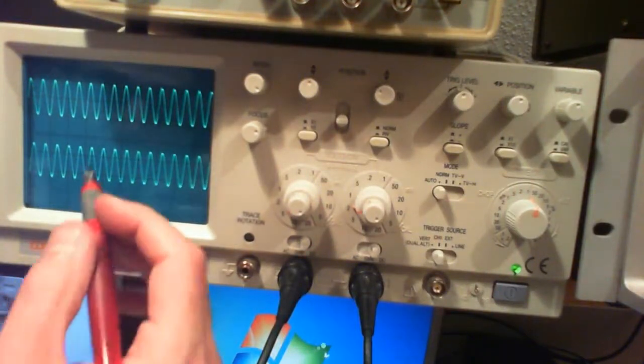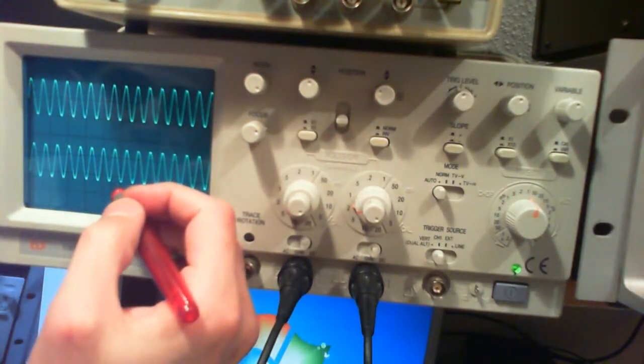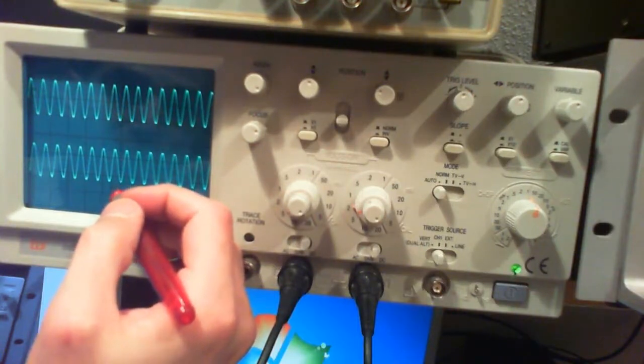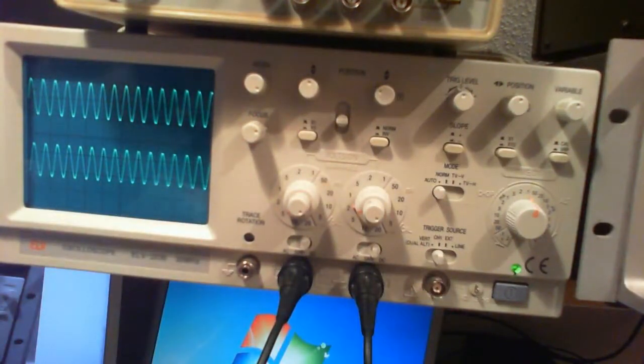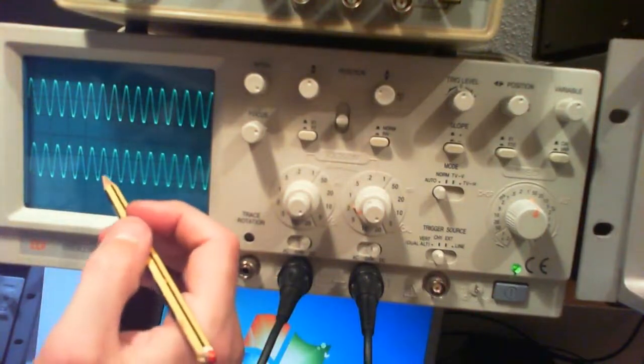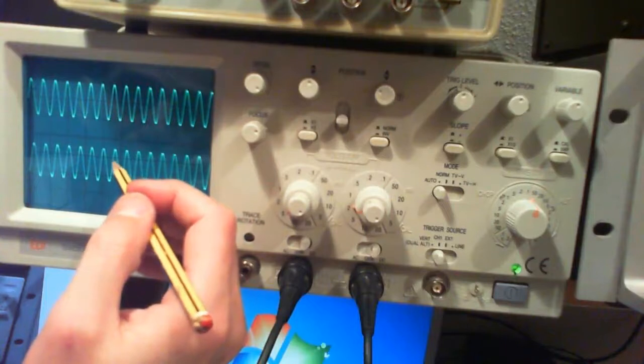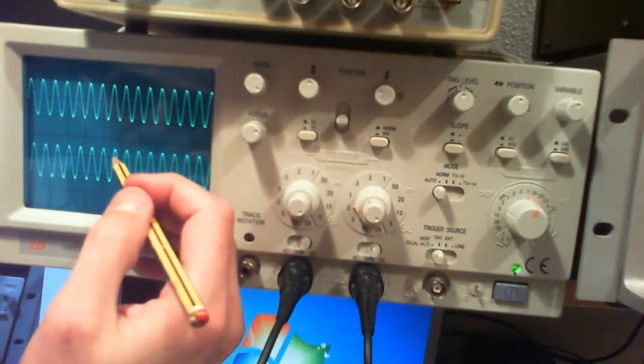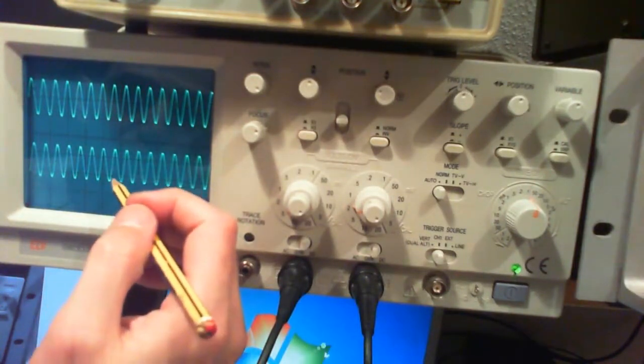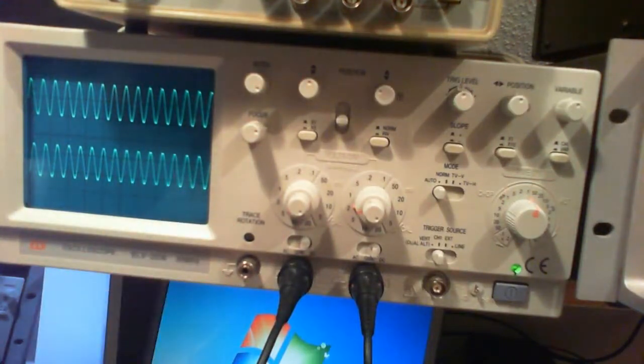But your output voltage is now, if you measure this thing, basically one complete unit, 1.2, 1.4, 1.6, and 1.7. So 1.7 times 2 is equal to 3.4 volts, 3.4 volts peak to peak.